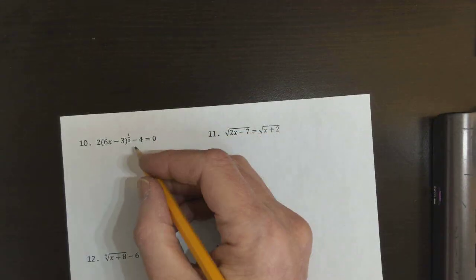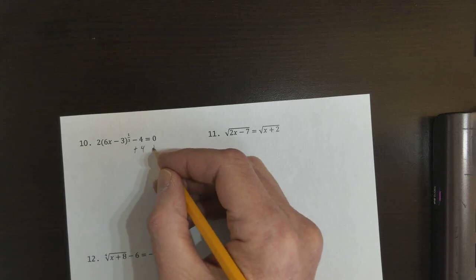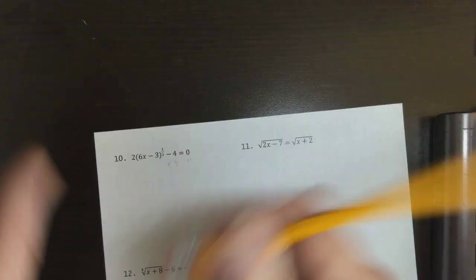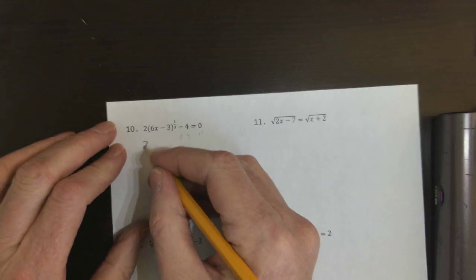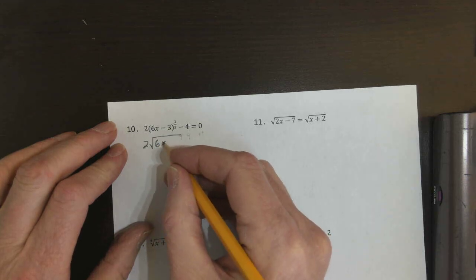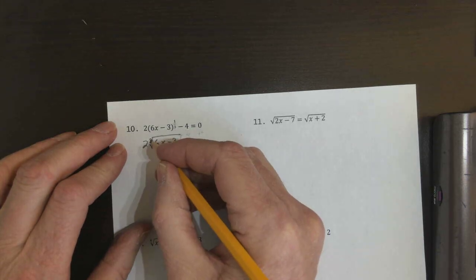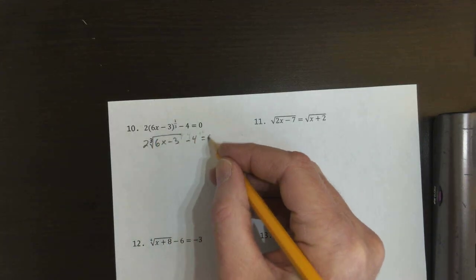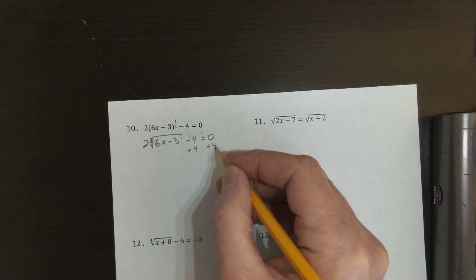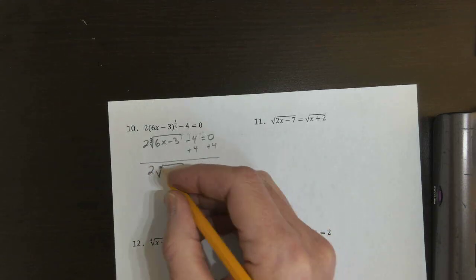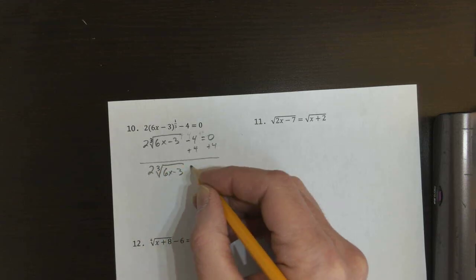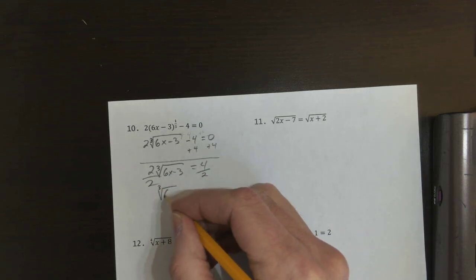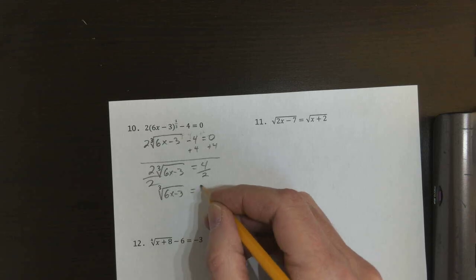Alright, so number 10. Actually, the first thing I'm going to do, I'm going to rewrite this as a radical. This is exponent form. So it's 2 times the cube root, not square root, cube root of 6x minus 3, minus 4 equals 0. Now I will add 4 to both sides. I got 2 cube root of 6x minus 3 equals 4. And I'll divide both sides by 2, and I've got the cube root of 6x minus 3 equals 2.